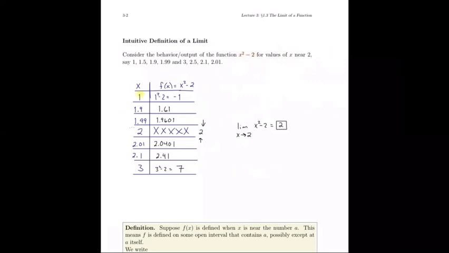So if I plug in x equals 1, I'm going to apply this function to it. 1 squared minus 2 is negative 1. There we go. 1.9, I'm going to step that much closer to 2. I'm going to skip 1.5, right? I want to get as close to 2 as I can here. And with a calculator, 1.9 squared minus 2 is 1.61. You can check that on your own if you like. And then we'll go to the next value.